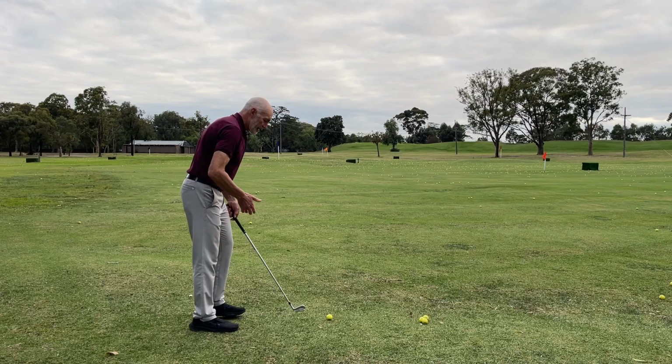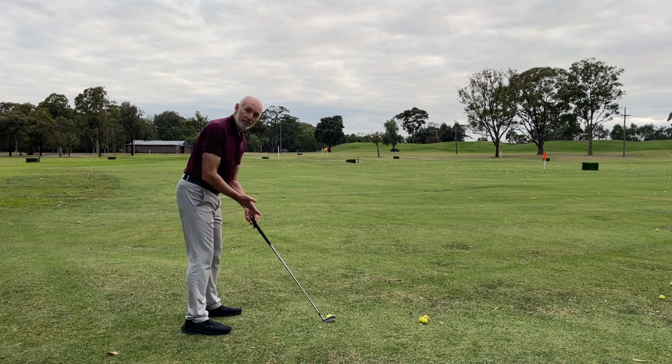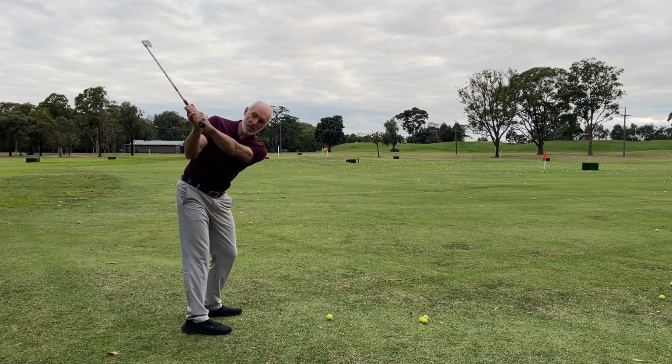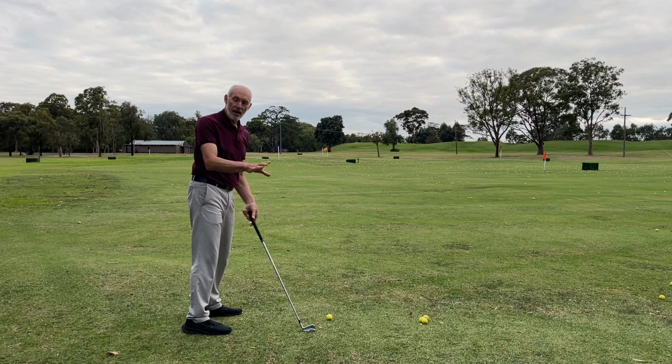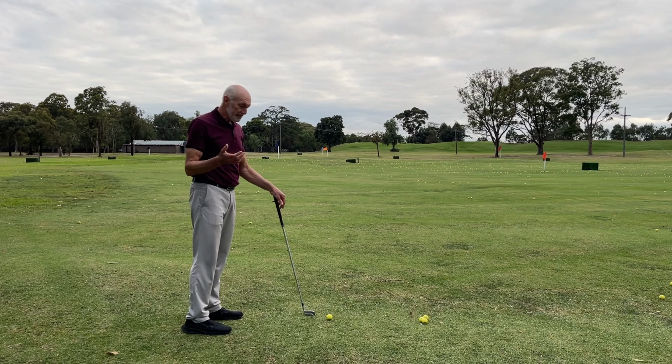Essentially, when the club swings back and through, when I set the club up at address, it's sitting on an angle, as you can see here. When it moves back and through, it's moving on an angled or inclined path. And the angle of that path is essentially the swing plane.